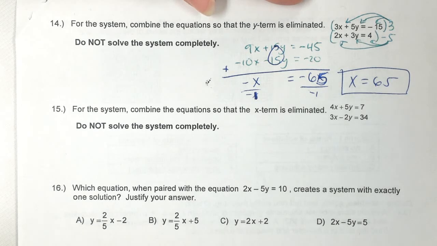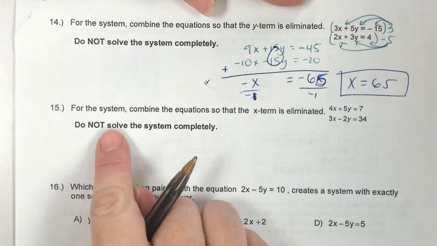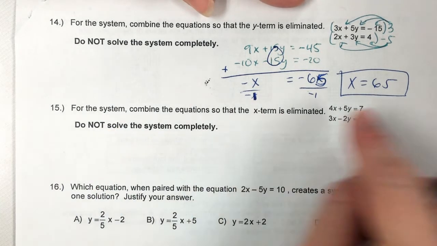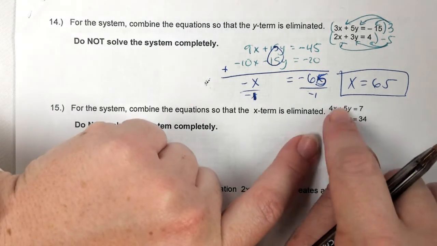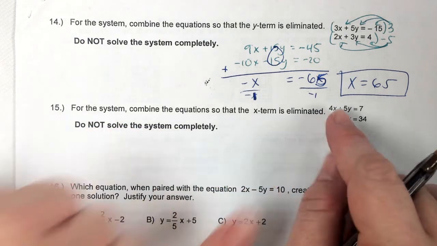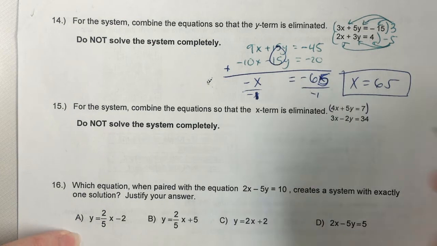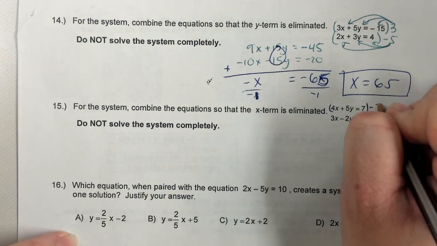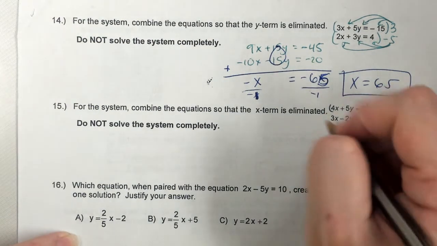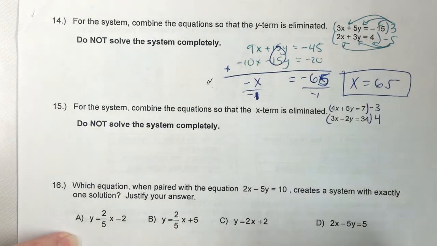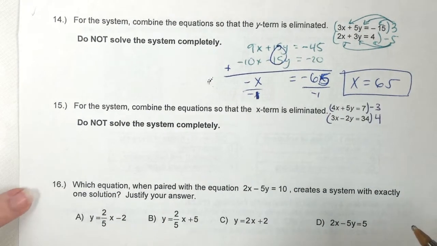It just wanted me to eliminate the y term. Okay, so this one says eliminate the x term. I have 4 and 3. I know that 3 cannot turn into 4, but they can both turn into 12. So I'll multiply the first one by a -3 to give me a -12, and the bottom by a +4 to give me a +12, because a -12 cancels a +12.